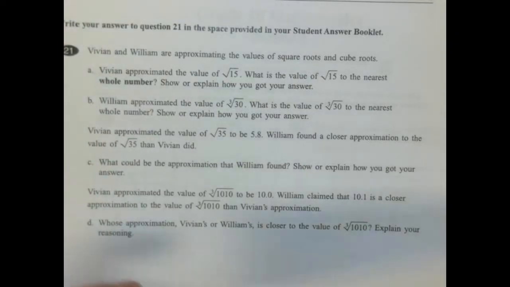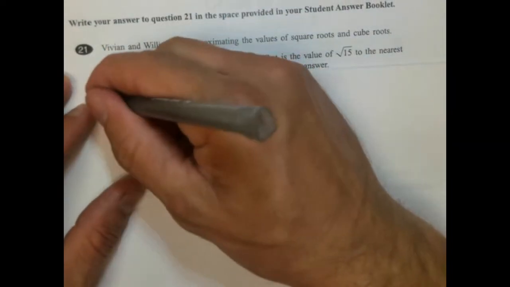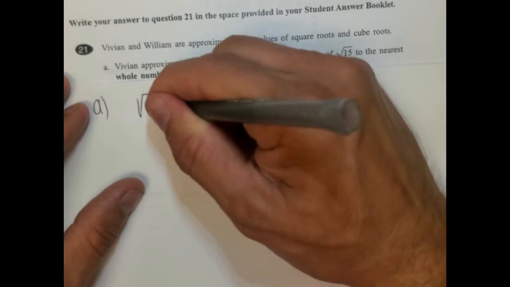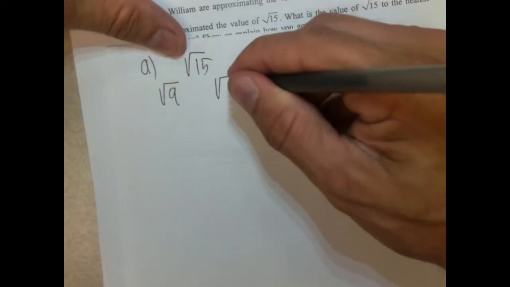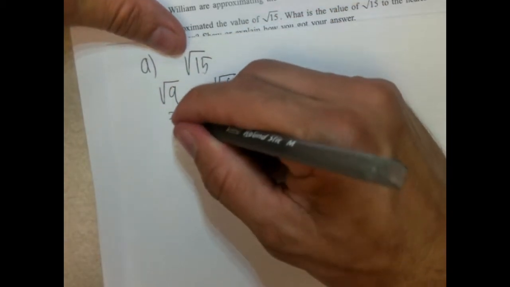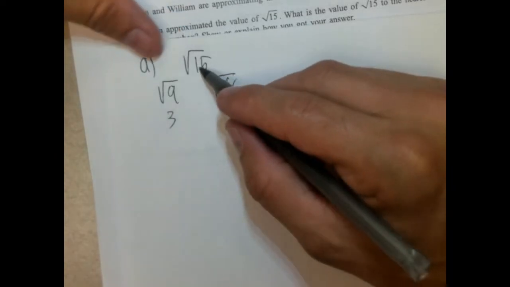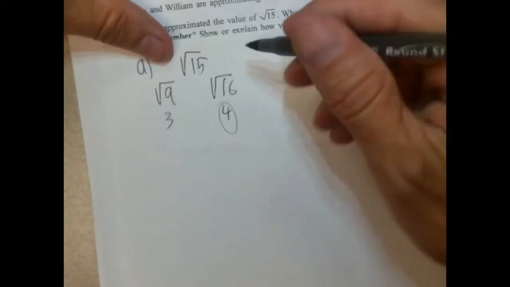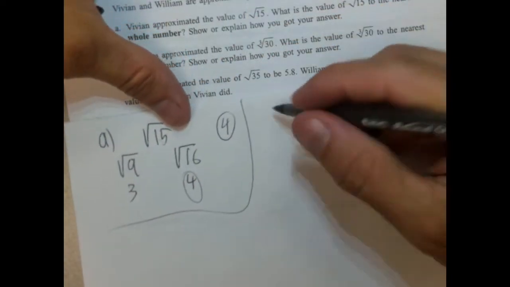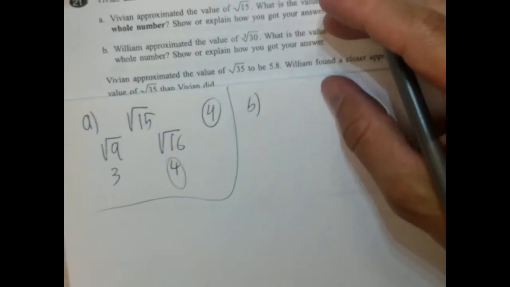Okay, so part A, radical 15, what whole number is that closest to? So the first thing we're going to do is find out which two perfect squares it's in between. It's in between radical 9 and radical 16. So radical 9 is 3, radical 16 is 4. 15 is closer to 16 than 9, so that means it's closest to 4. So you'd say 4 is the closest whole number. Not that bad.